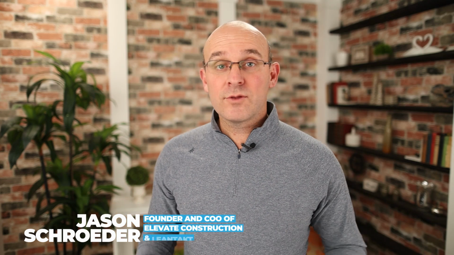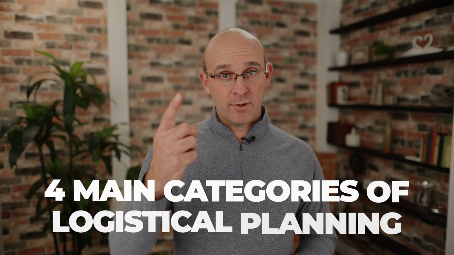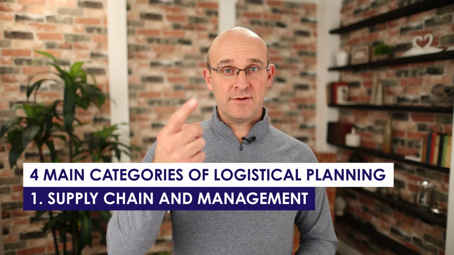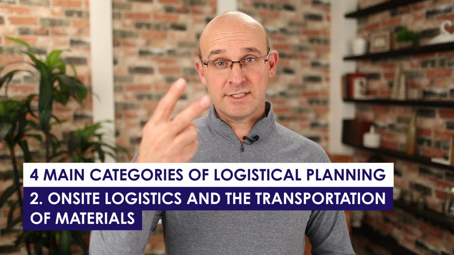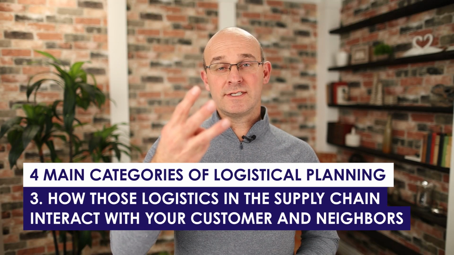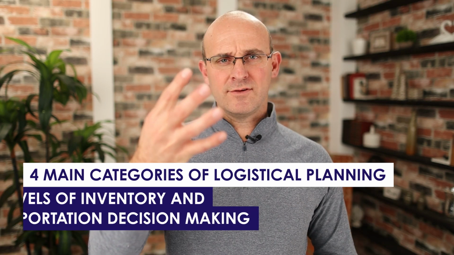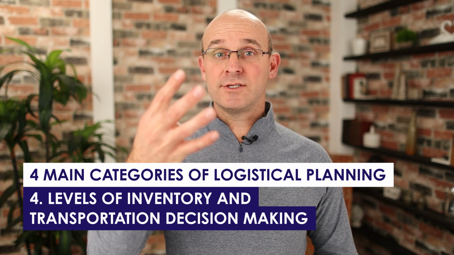So let's start out with, what is a construction logistics plan? Well, I'll tell you. It is a comprehensive logistics strategy that includes key tactics for logistical planning of a construction project in 4 main categories. Number 1, your supply chain and the management of it. Number 2, your on-site logistics and the transportation of materials. Number 3, how those logistics in the supply chain interact with your customer and neighbors. And number 4, levels of inventory and transportation decision making.